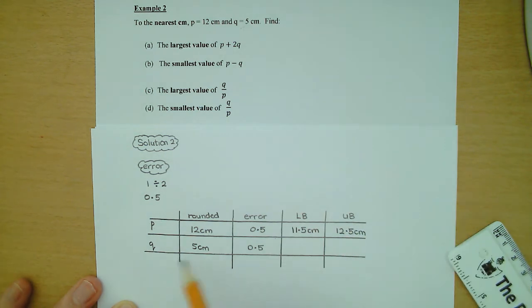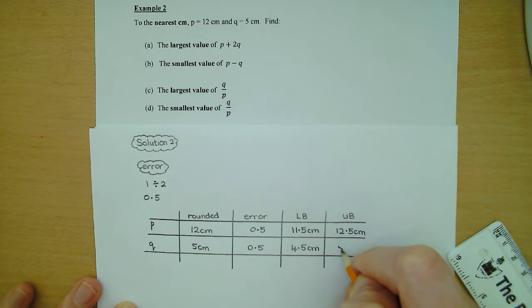Do the same for Q. So to get the lower bound, the smallest possible value that the actual value of Q could be, we subtract the error from the rounded value. So 5 subtract 0.5 is going to give us 4.5 centimetres. And then to get the upper bound for Q, in other words, the largest value that the actual value of Q could be, we add on the error to the rounded value. So 5 plus 0.5 is going to give us 5.5 centimetres.